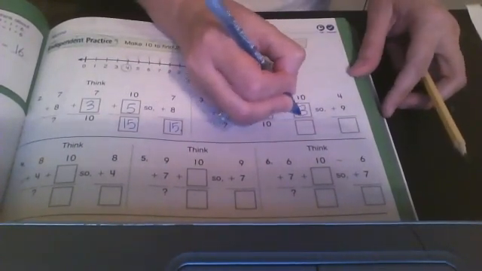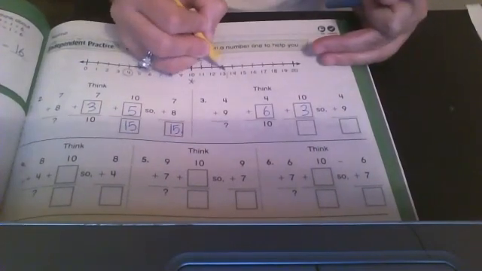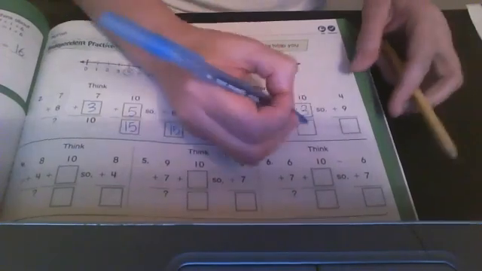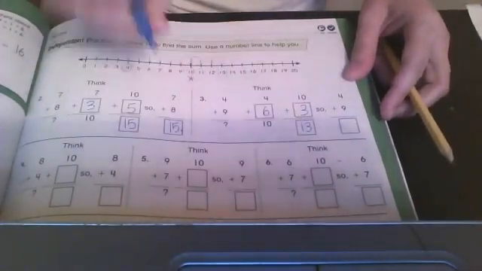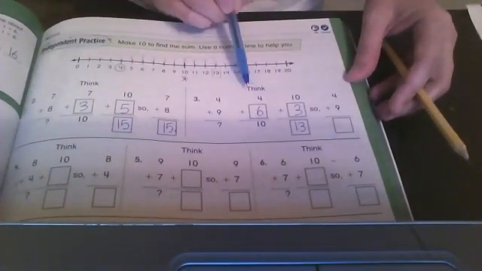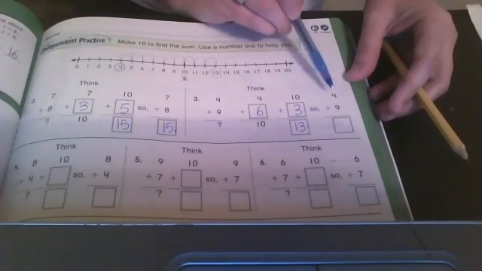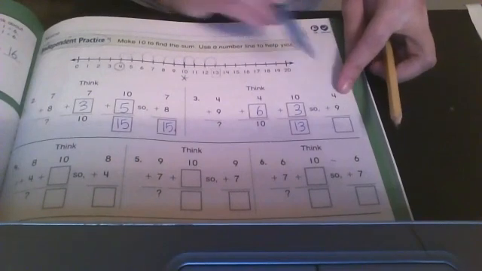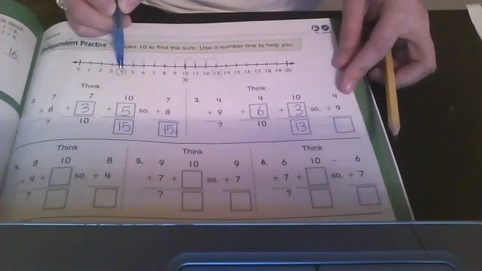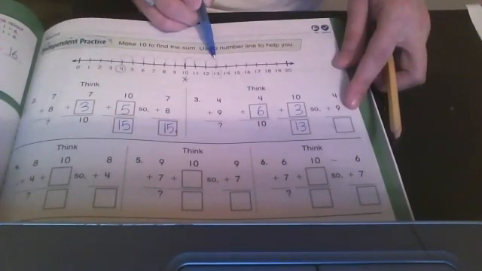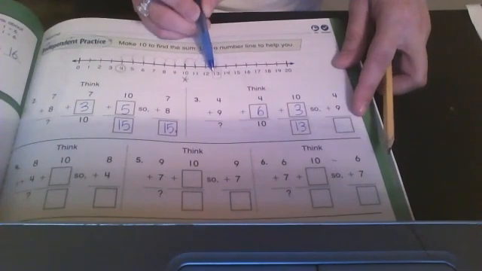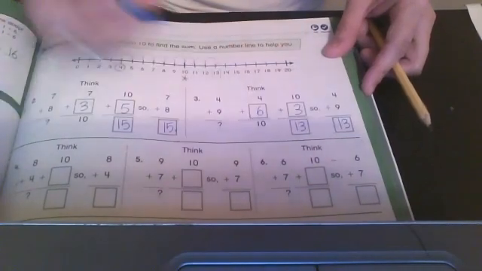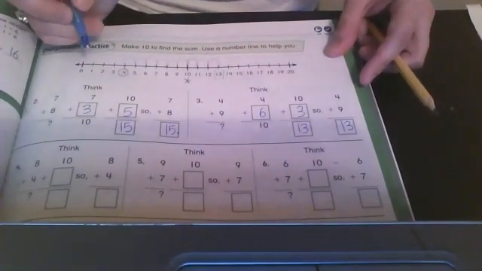I had to take 3 more jumps. 10 plus 3. And where did I land? I always like to put a box around where I landed. I landed at 13. So this is another way of thinking about 4 plus 9, right? 4 plus 9 shows me I started at 4. I took 9 jumps, and then I landed at 13. So 13 would be the sum.